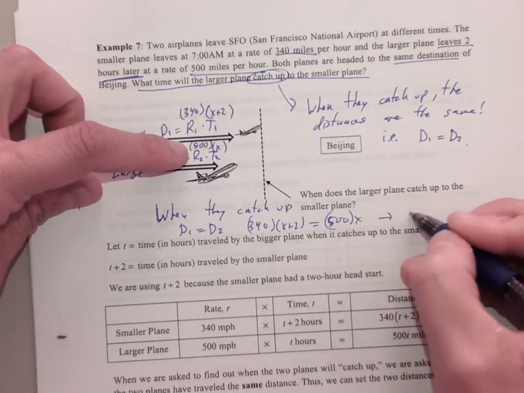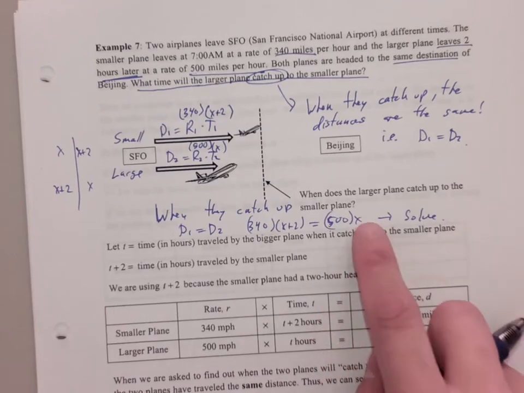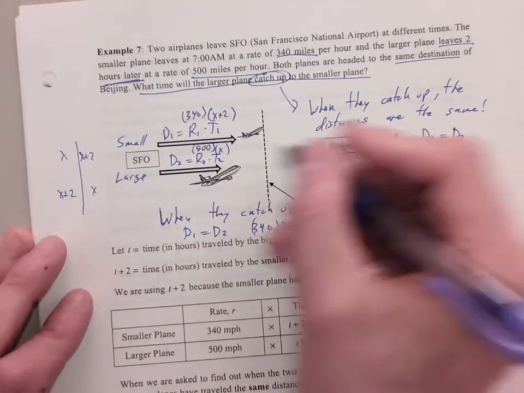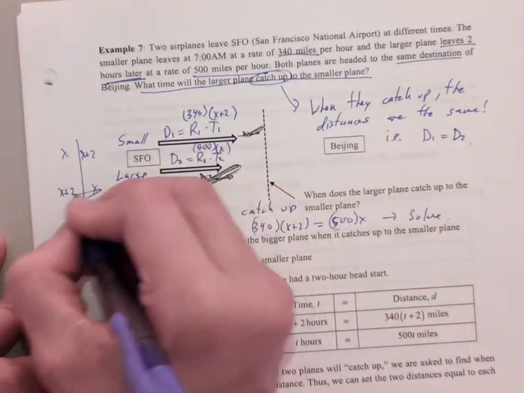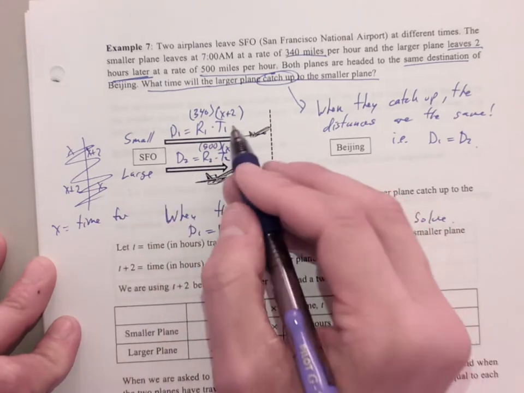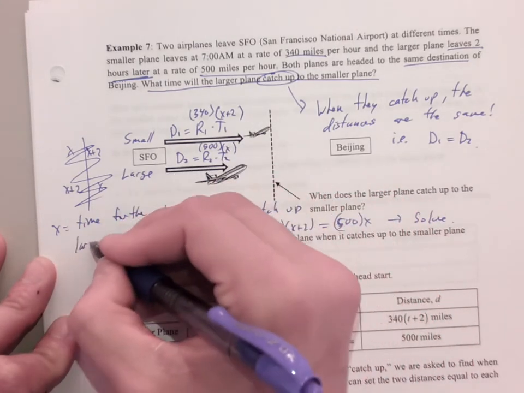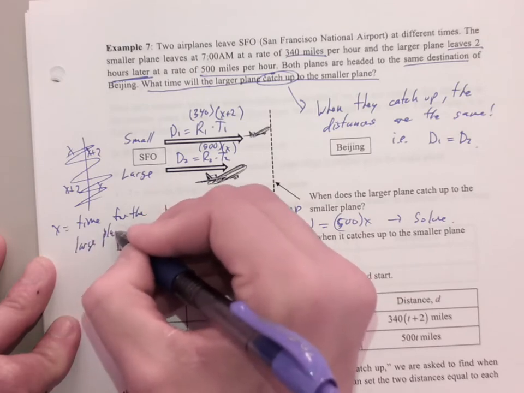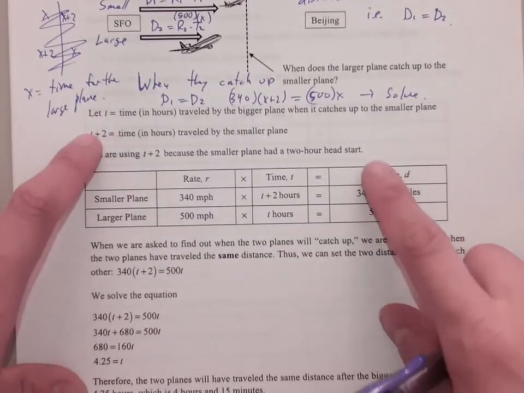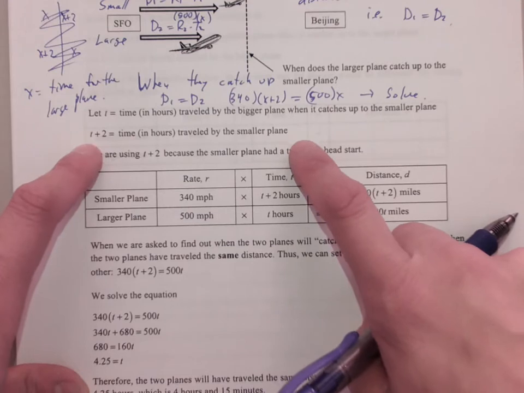And then now you just solve this, and that will give you x. What is x? X is the time. Note here, that's the time for which one? For the large plane. And notice over here, this talks about the time and t plus 2 being the smaller time, etc.